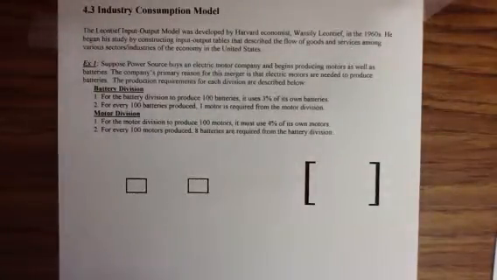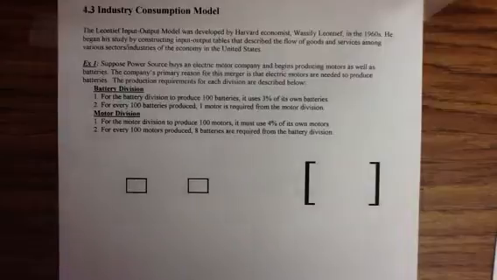It says the Leontief input-output model was developed by Harvard economist Wassily Leontief in the 1960s. He began his study by constructing input-output tables that describe the flow of goods and services among various sectors or industries of the economy in the United States. So we're going to go through an example of this in order to show you how to set this up.